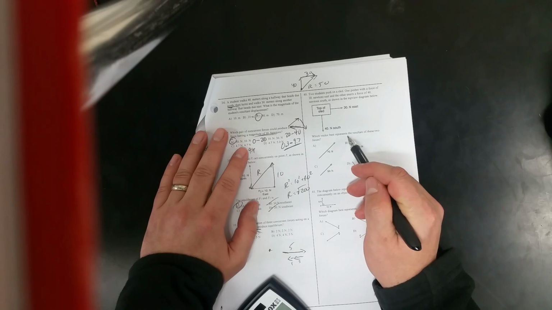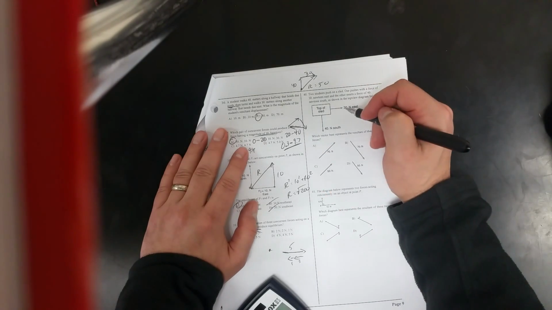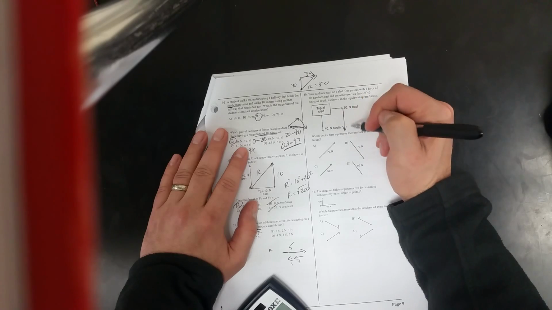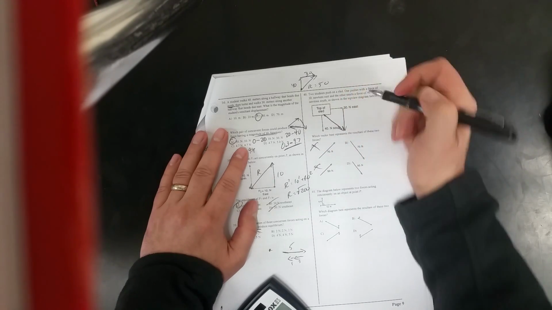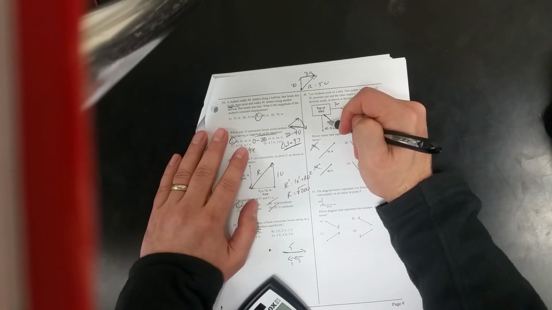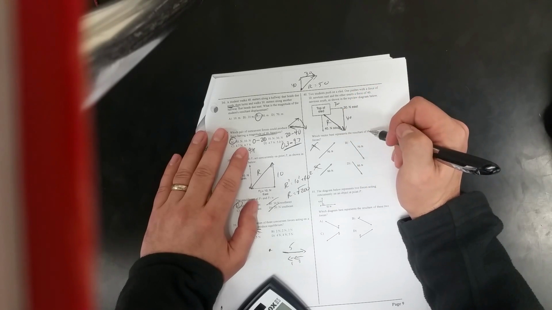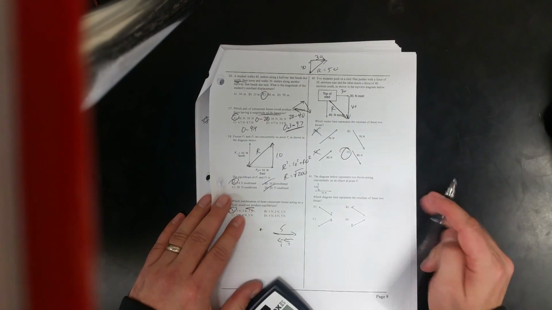Which vector best represents the resultant of these two forces? Lots of stuff here we can ignore. It's got to be down to the right, so it definitely can't be A or C. And if you want to know how big it is, you've gone 30, 40, so this is another 3, 4, 5 triangle, so your resultant should be 50. Remember, vectors, you need to add them using trigonometry. You can't just say 30 plus 40 equals 70. That's not the case with vectors.